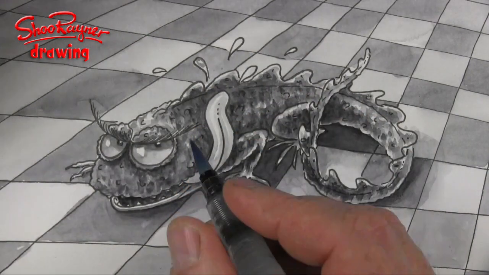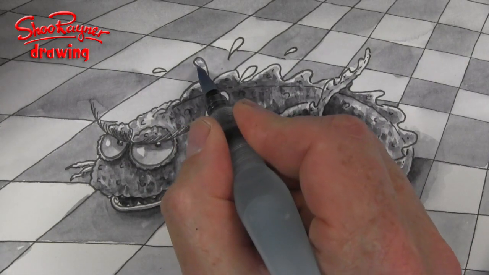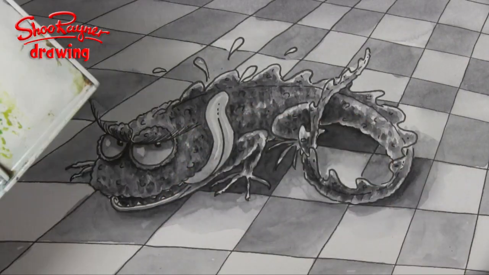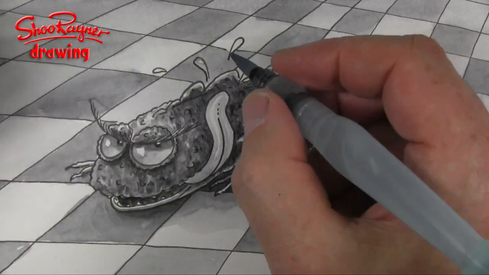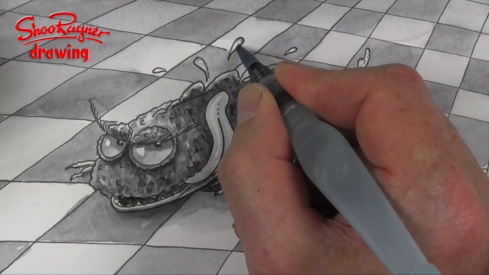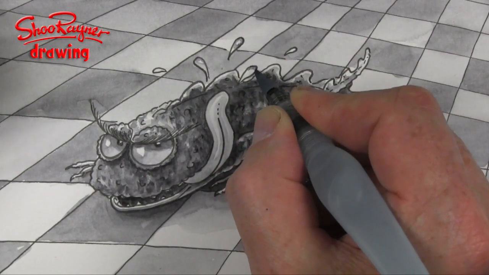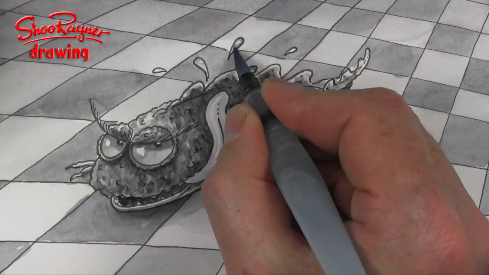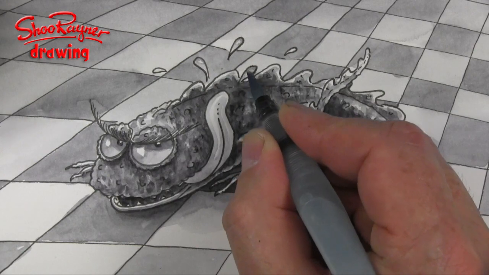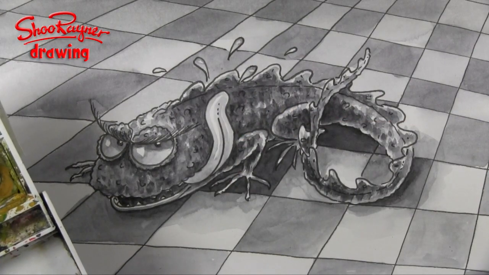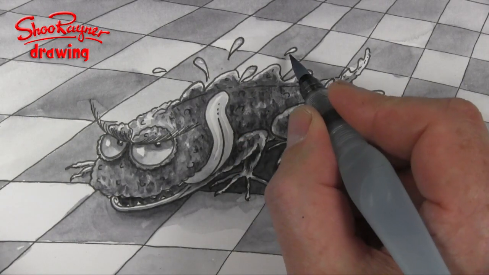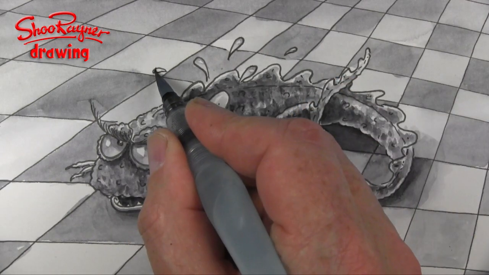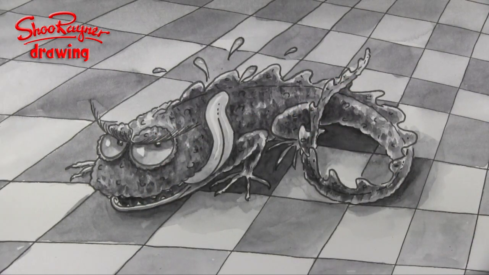And then these little licks, and I'm doing kind of like that. So the darkest part is around the highlight. So there's the highlight. Clean the brush and then wash away from it like that. And you'll hardly see any of that, so I'm just going to do a tiny little bit like that.